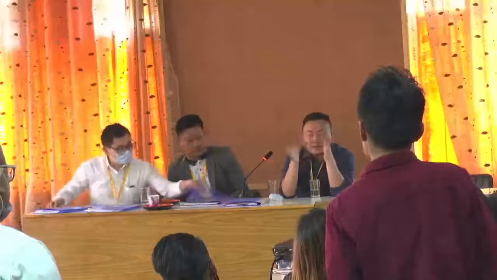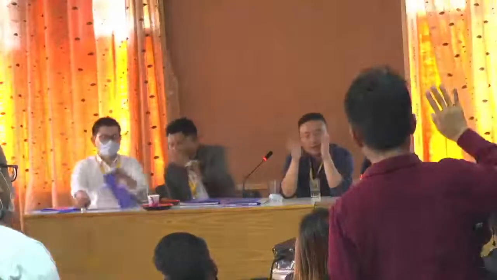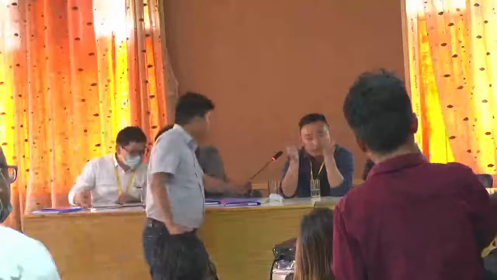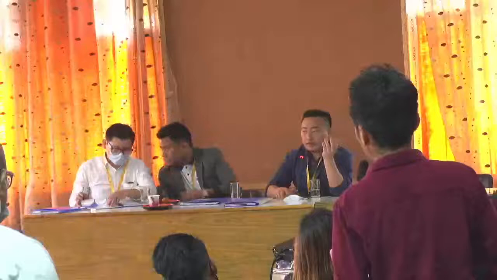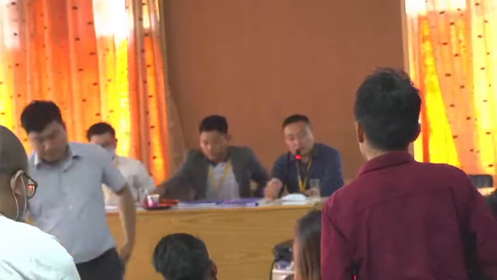At any stage of construction, when you try to take the photo, take a full view, not just a part. So at any stage of construction, you just take a full view of the constructed structure.